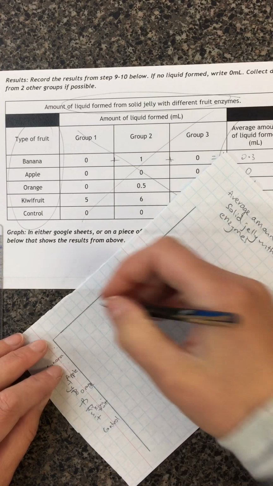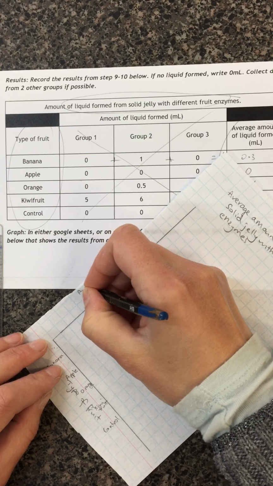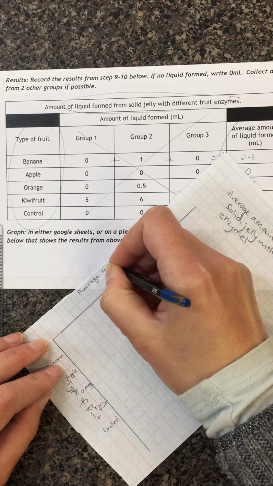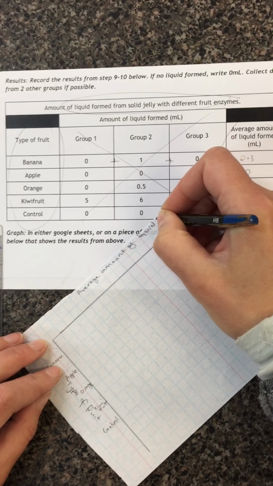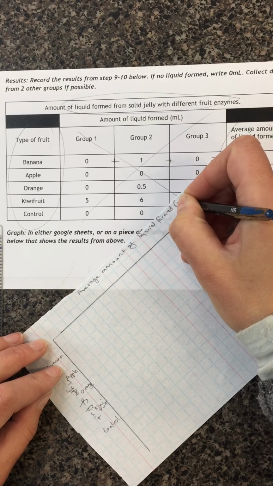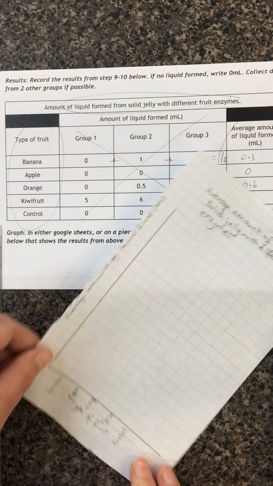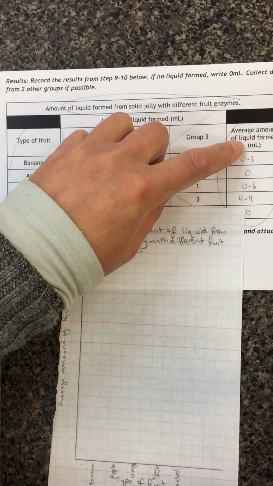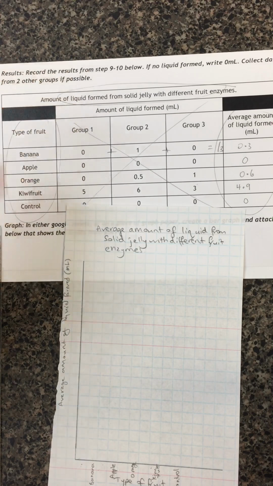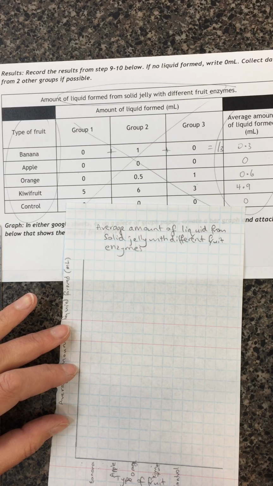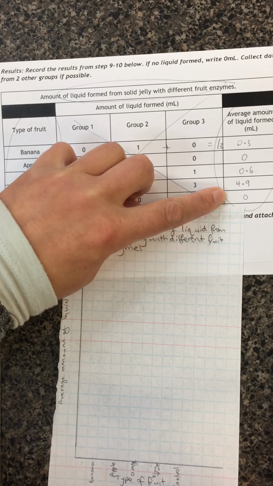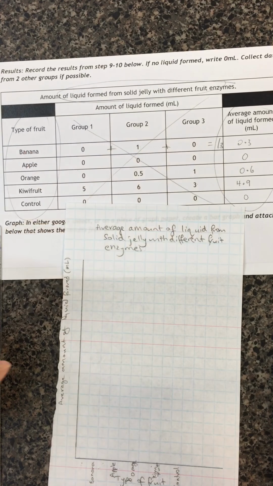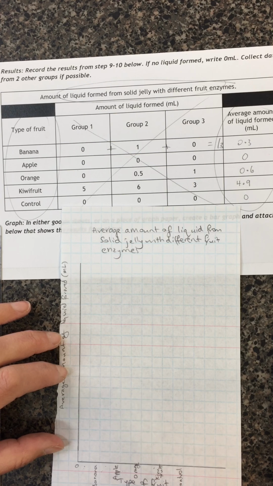Along the side is where I'm going to put the average amount of liquid formed, and make sure that I put the unit, which is millilitres, and you get that off the title from the table. Okay, bananas, they were 0.3, 0 is our lowest number, and 4.9 is our highest, so our graph has to go up to at least 5.